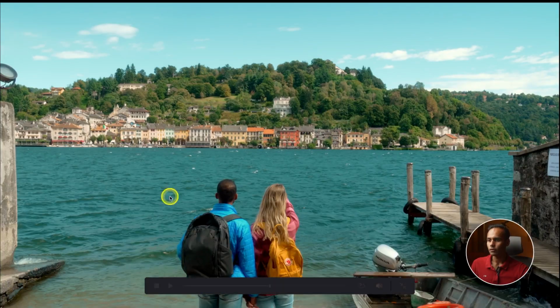For example, if I go full screen, you can see that the bag was not of this color. It was kind of yellowish. This building had a shade of yellow.